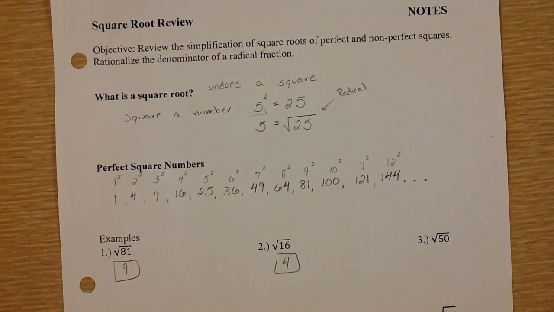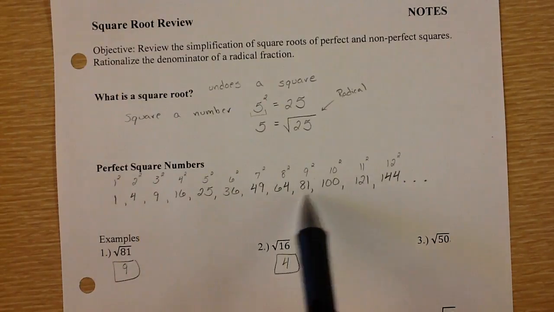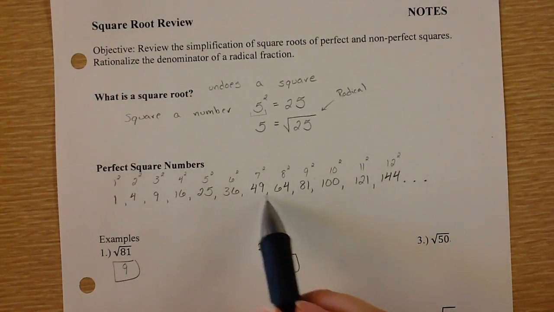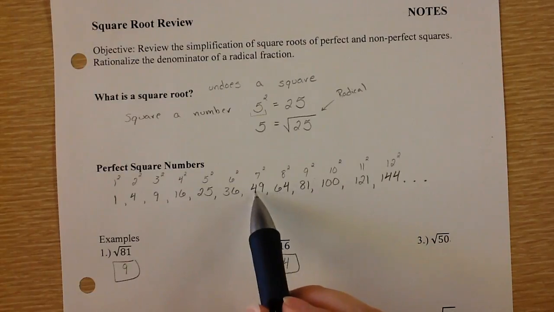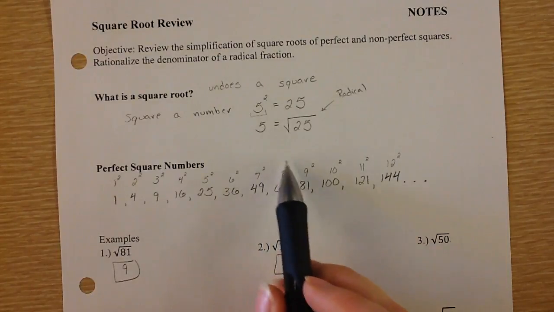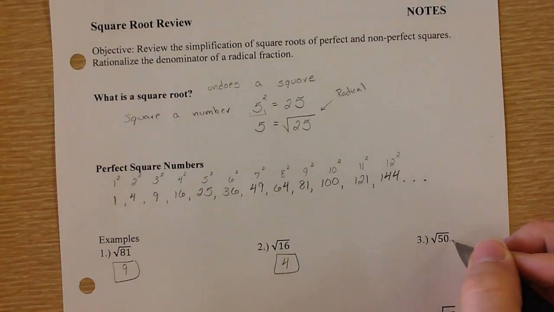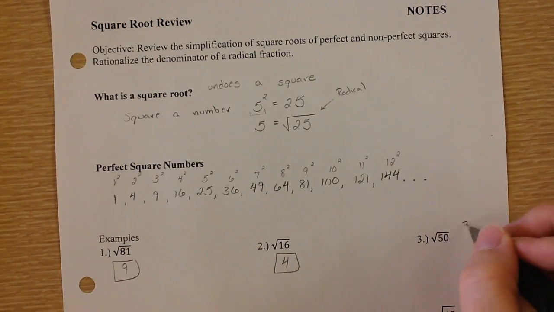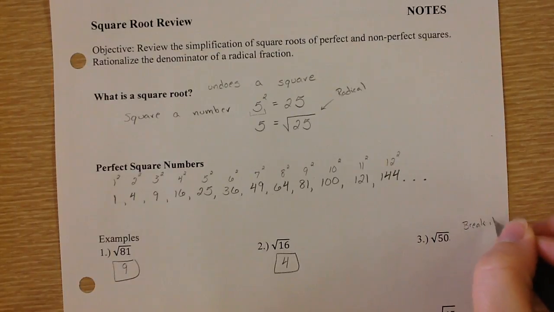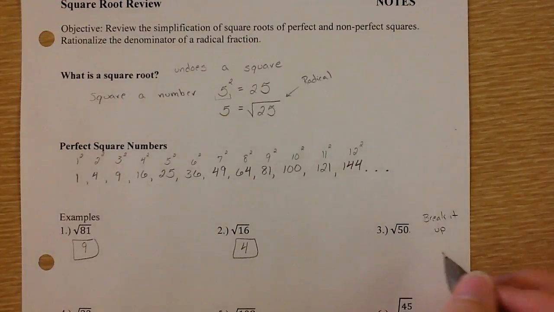All right, now the square root of 50. If you notice, 50 is not a perfect square. It's in between these two squares, 49 and 64. So my number is going to be in between 7 and 8. This is going to be a number in between 7 and 8, the square root of 50. So what we do when we encounter a number that's not a perfect square is we break it up into factors that are perfect squares. So we're going to break this up.